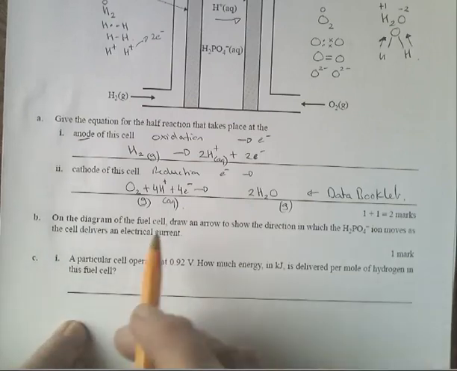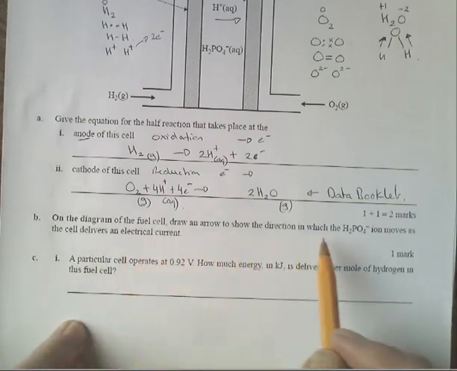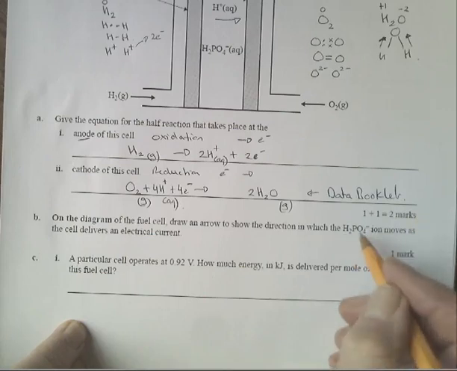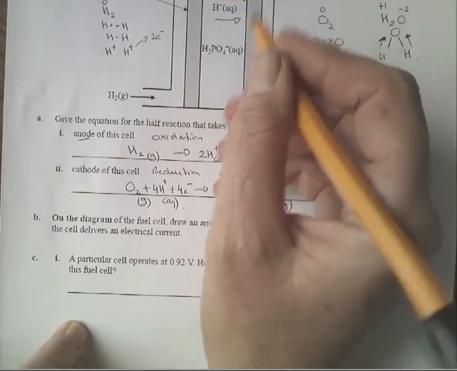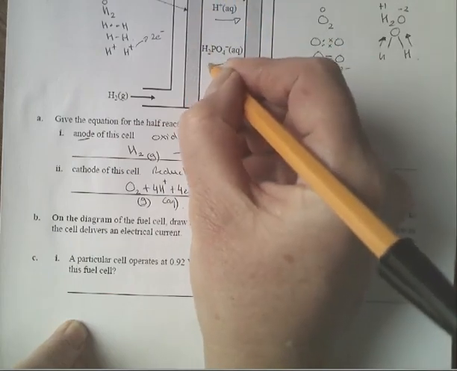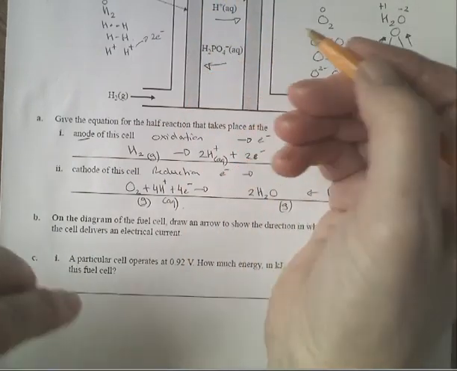Next question. On the diagram, draw an arrow to show the direction which these negative ions move. So you're losing negative on this side, so therefore the negative must move over that side to balance it, to add the negative.